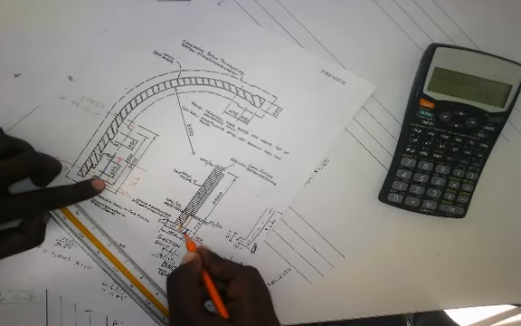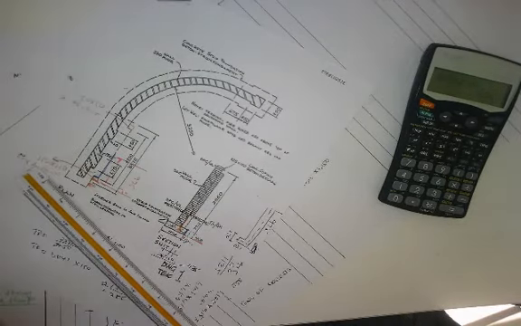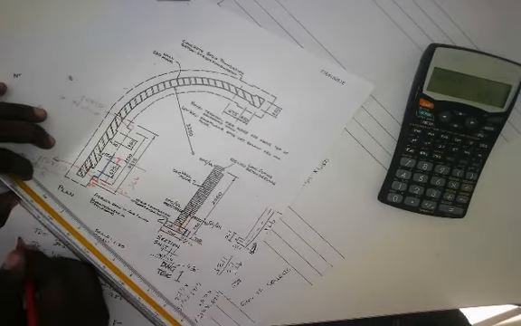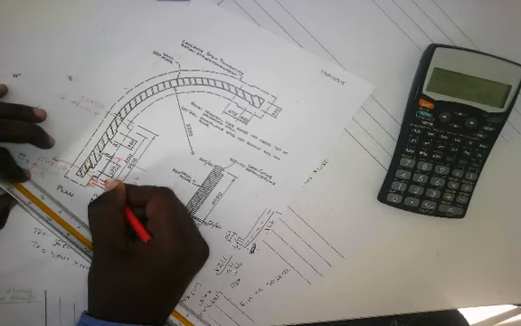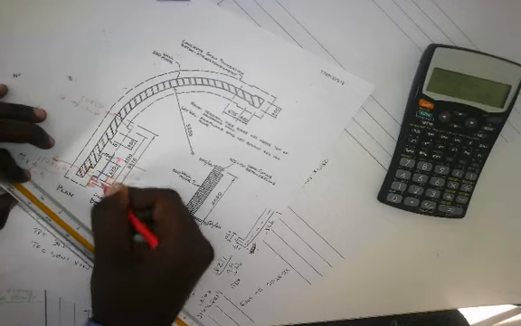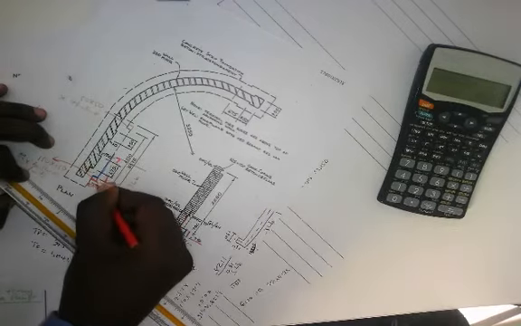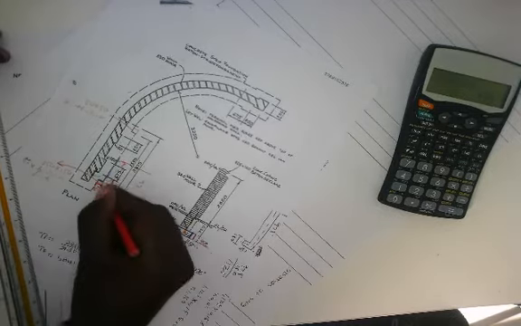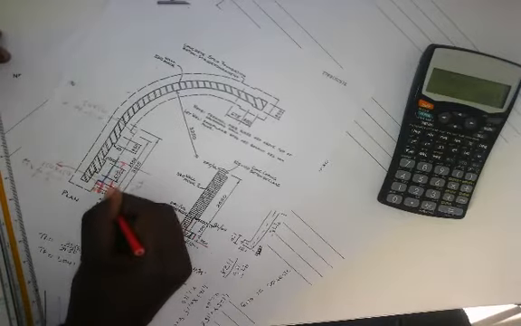Okay, this is the one. This is what I want us to look at. From up, it's this part. Use the orange marker. From here, it's in there. It's this part.